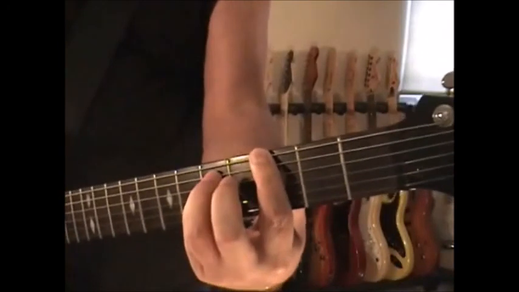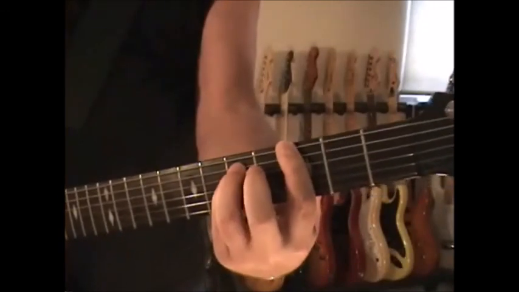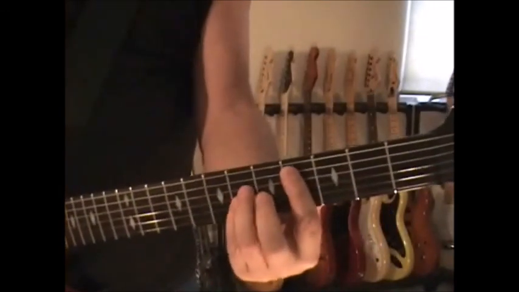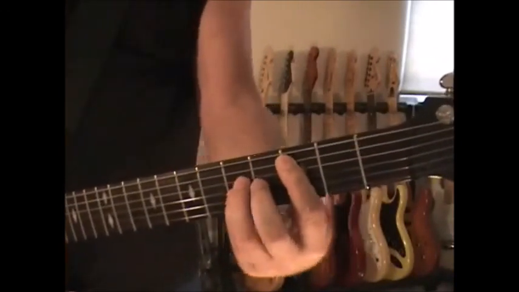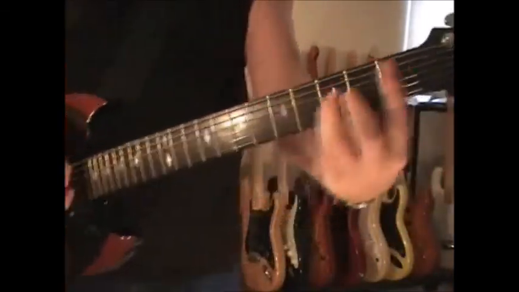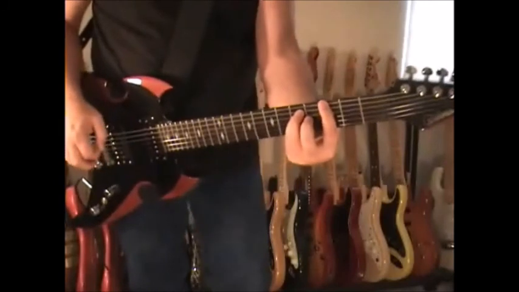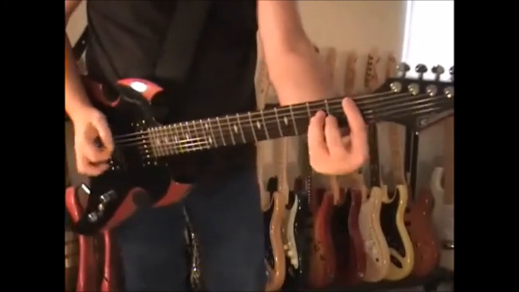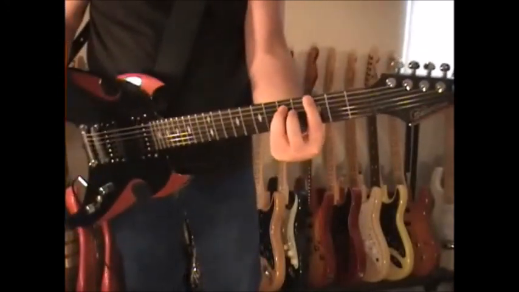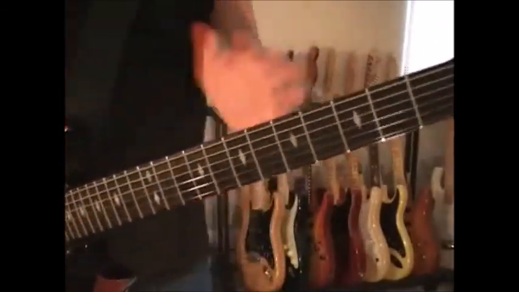So you've got actually G, B flat, C, G, B flat, C sharp, C, then G, B flat, C, B flat, back to G again. So that's how you do that. Now, I want you to mess around. All different keys. Put these everywhere.